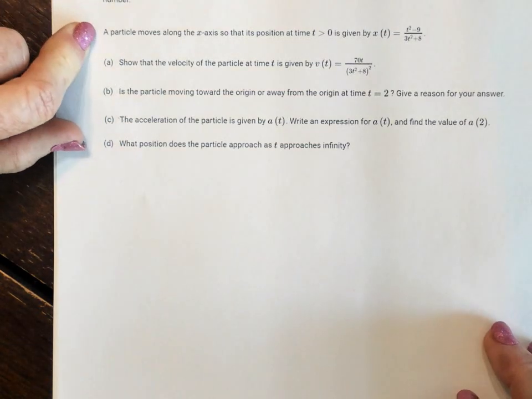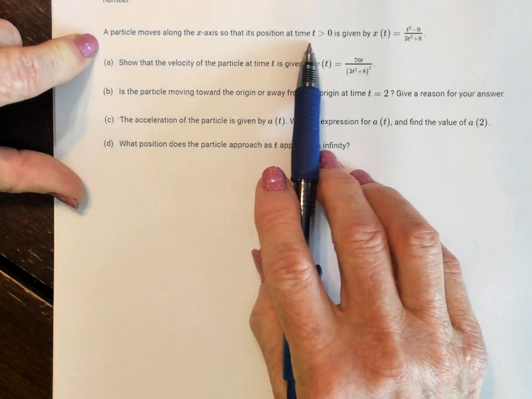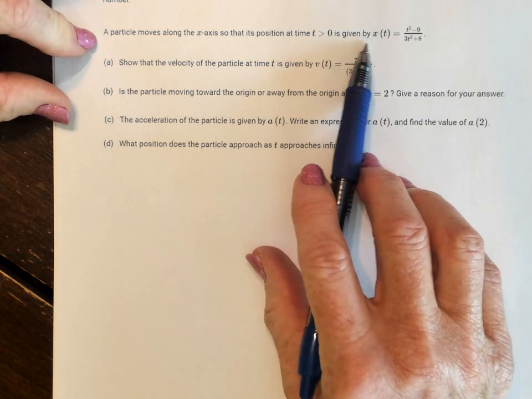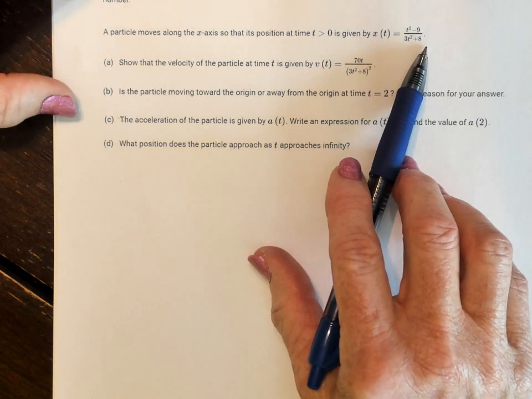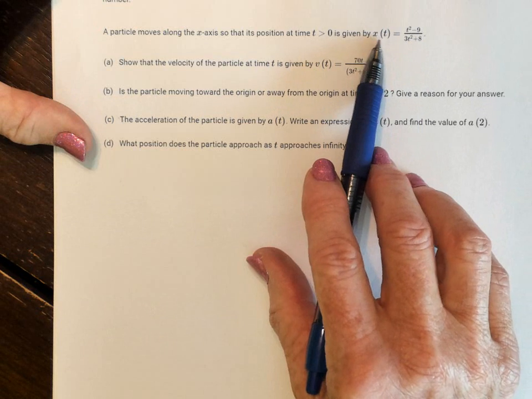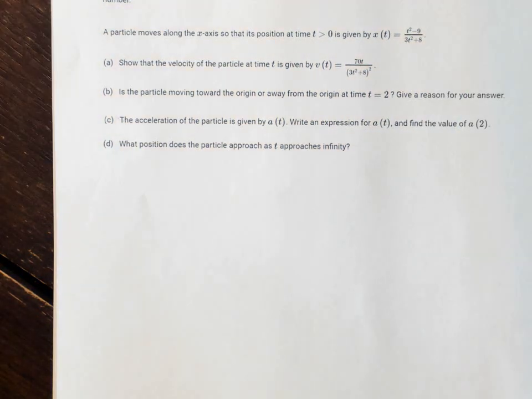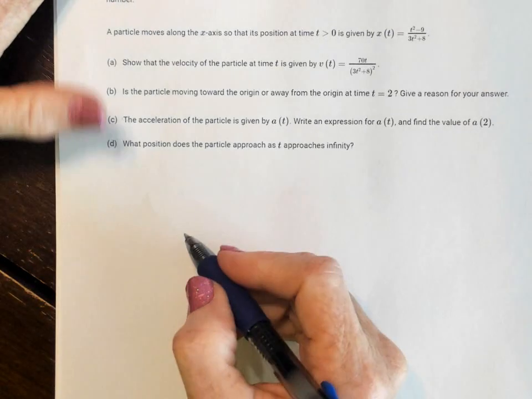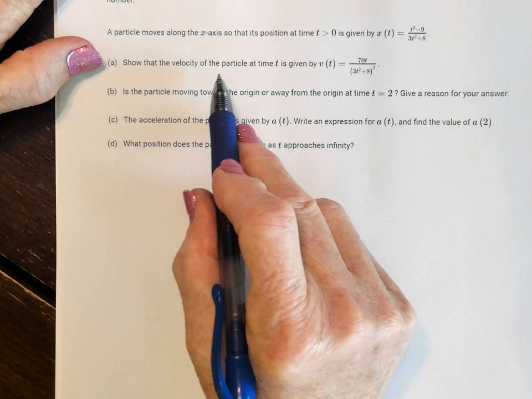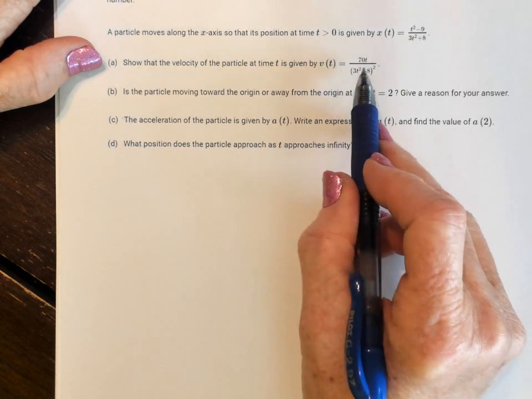A particle moves along the x-axis so that its position at time t greater than 0 is given by this equation. Now, AP tends to use x of t as position, whereas in our class we used s of t as position. Same concept, different letters. Okay, part A showed that velocity of the particle is given by this.